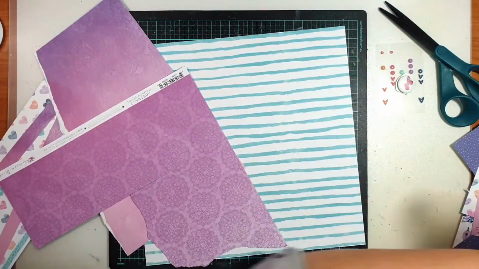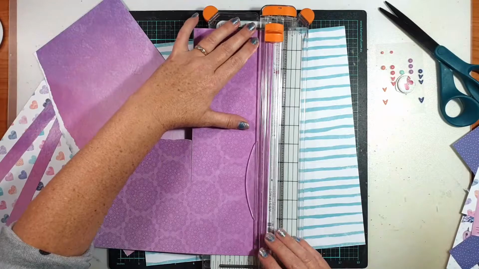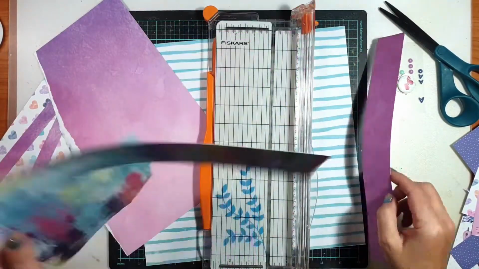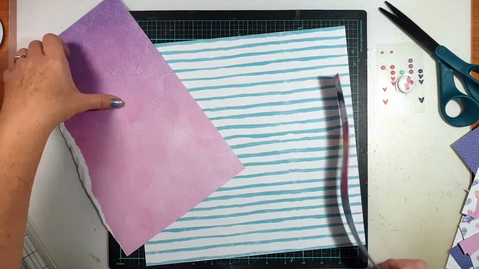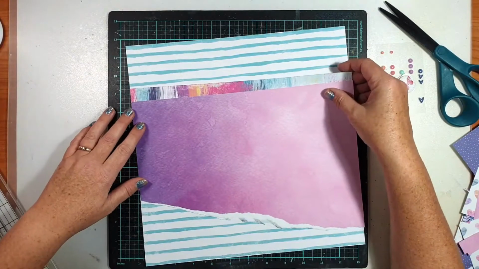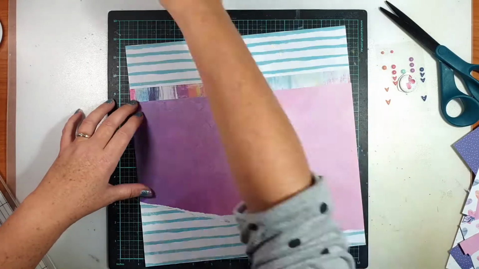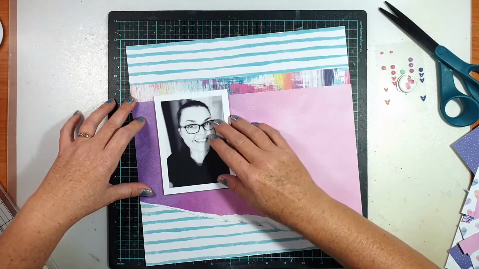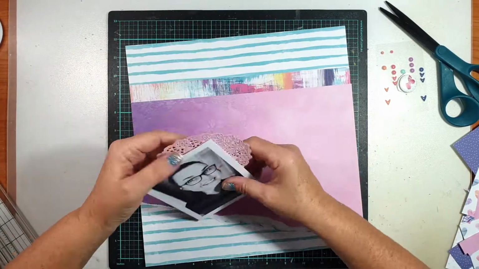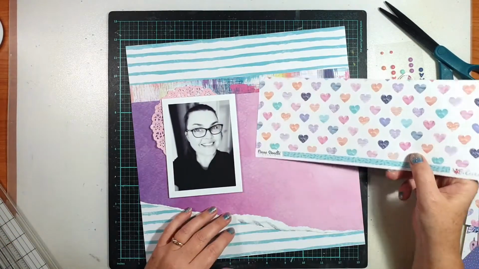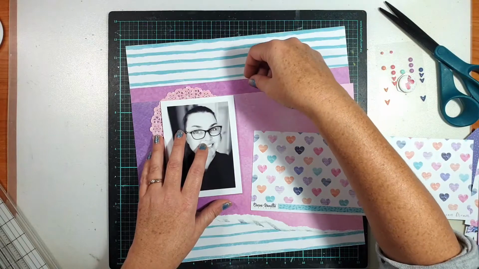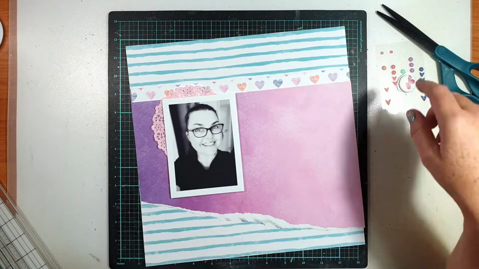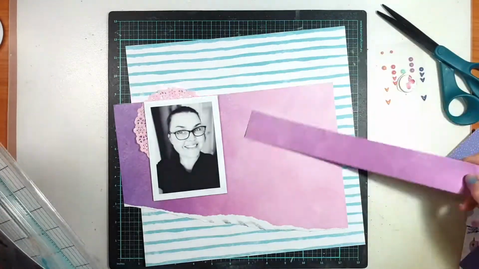So I started this layout, as I said, with my Bohemian Dream stash. And a lot of the pieces that I am actually working with for this page are scraps. You know, I love to bust my scraps. And at the start here, you're going to see just a little bit of shuffling while I was trying to figure out the right configuration for this page and what paper I wanted where. And anyway, so I had that large piece, that 12 by 12 sheet with the blue stripes on it that I decided to use as my background.